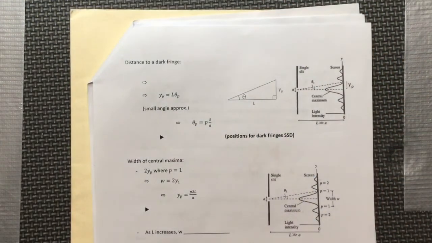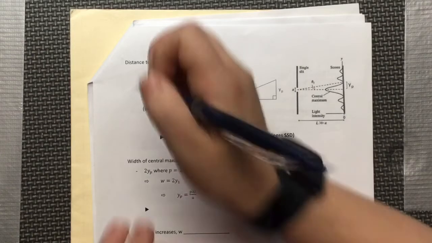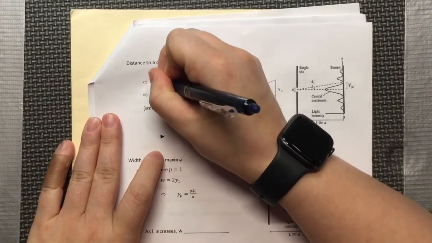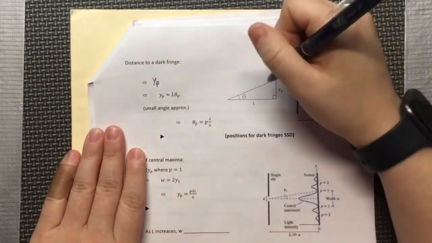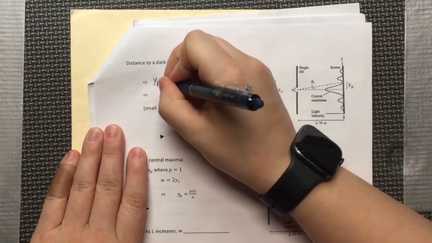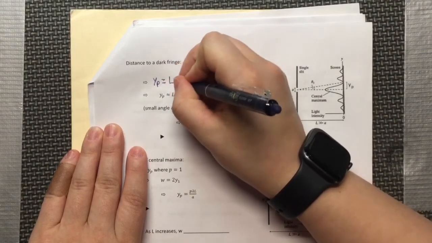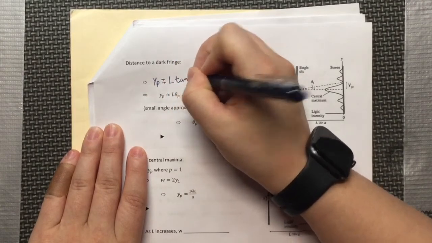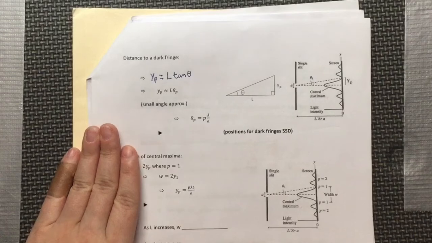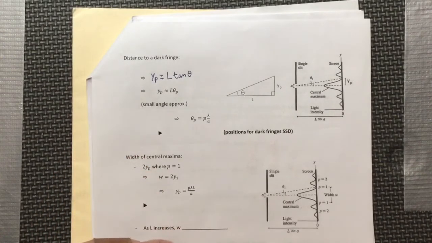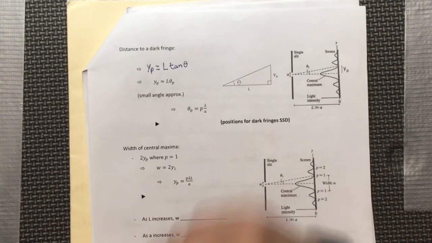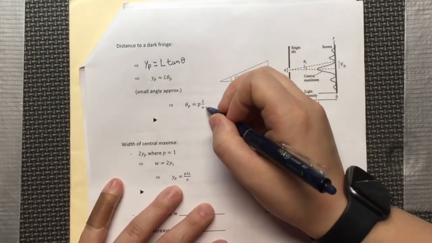We can also find the distance to the dark fringes from the central maxima. That's what we did before, except with the bright ones. So from this setup, we get y p is equal to L tan theta. Tan theta is approximately theta from the small angle approximation. We got this from the last page.